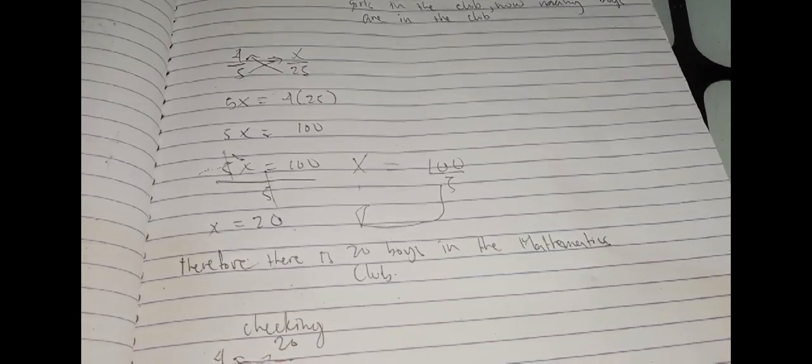So cross multiply: 5x is equal to 4 times 25. So 5x equals 100. Then divide both sides by 5. So we get x equals 20. Therefore, there are 20 boys in the mathematics club.